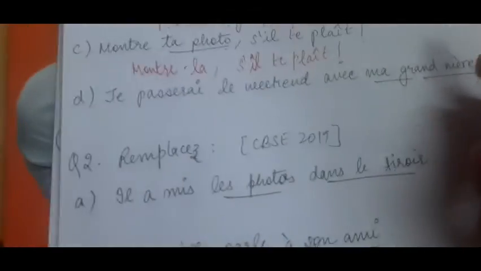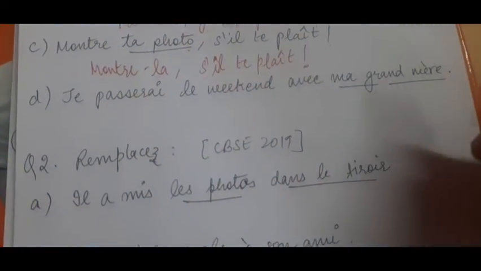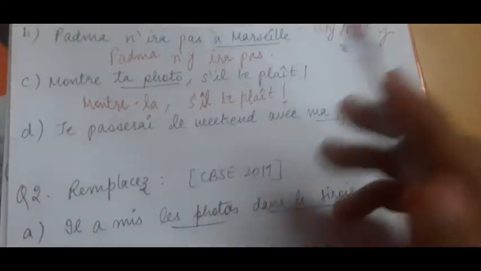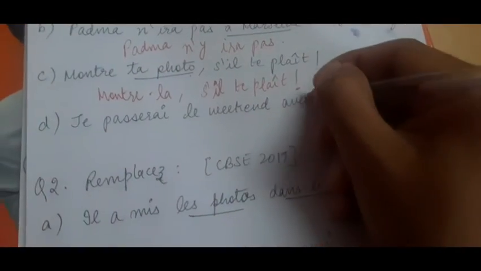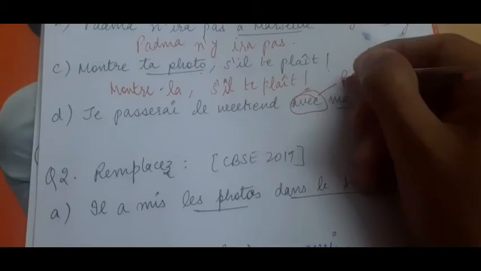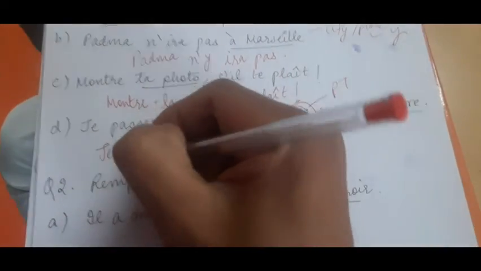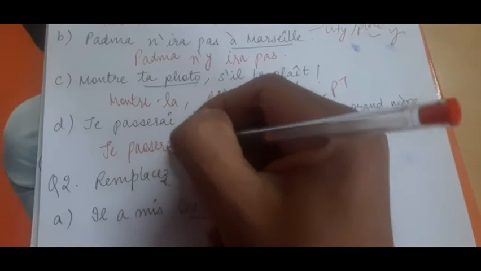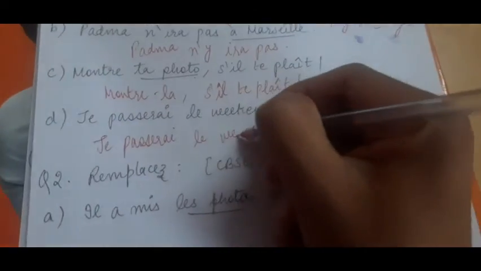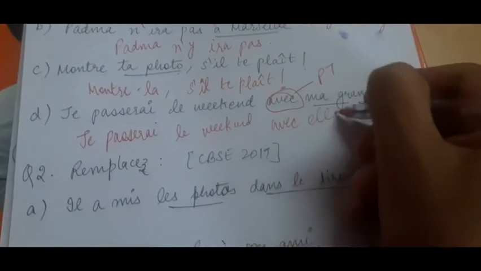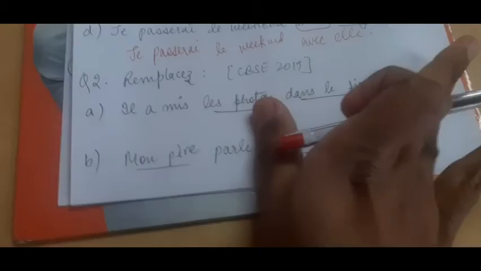Avec is there, and avec indicates a tonic pronoun. I've told you many times. So I'm going to write: je passerai le weekend avec elle.